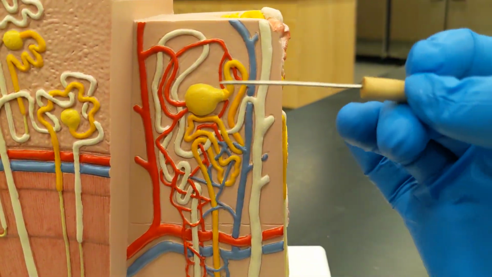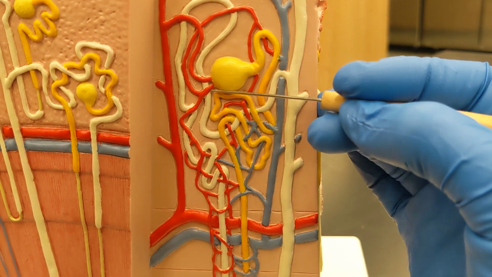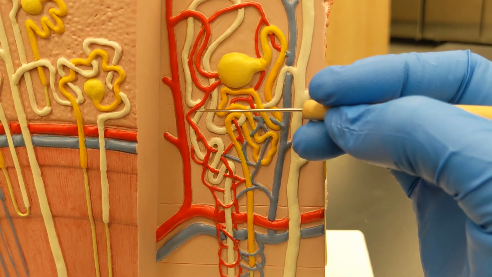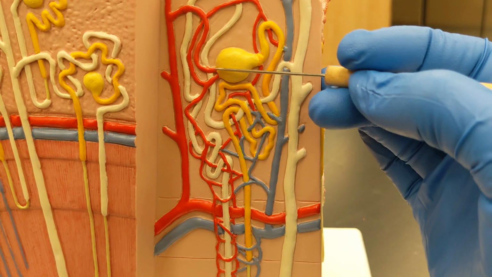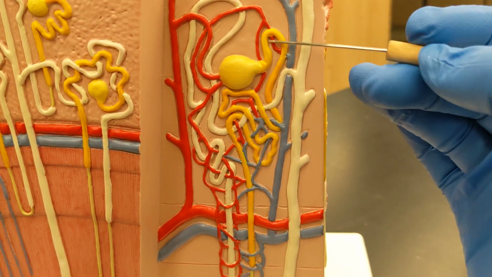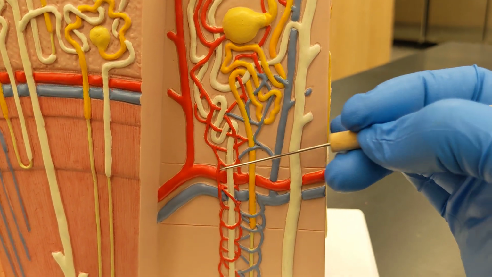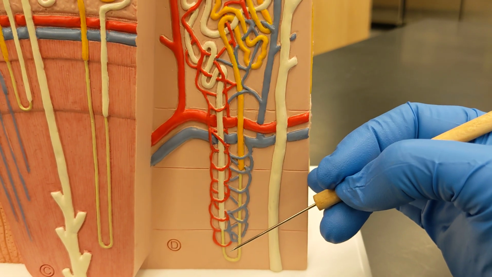All right, over here, we can see Bowman's capsule. We can see what is the afferent and efferent arteriole, okay, taking blood into Bowman's capsule, into the glomerular capillaries, and draining some of that blood out. Next, we can see these other capillaries, which are kind of wrapping themselves around this entire structure here.